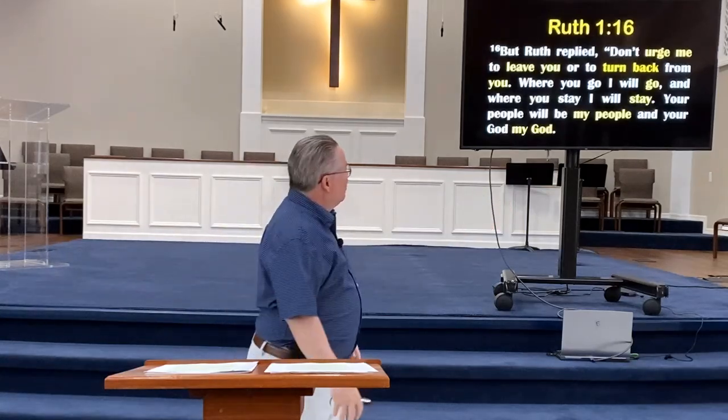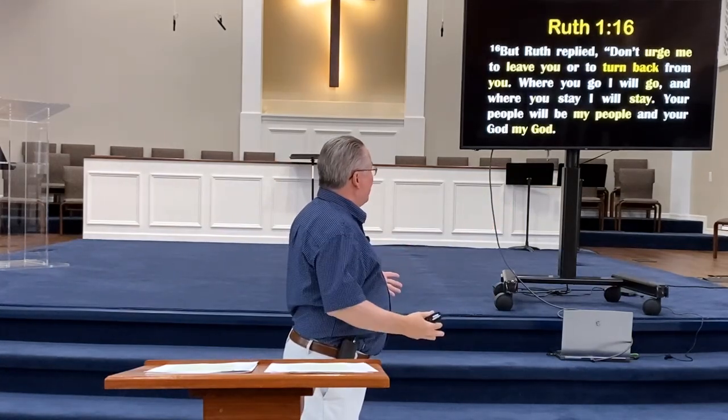And her final decision is going to be in the form of a speech in verses 16 and 17. And it's almost a semi-poetic way of making her commitment. And this is the most famous speech recorded in the book of Ruth. Ruth replies. She's going to speak for the first time. She hasn't said a word that we know of up to this point. Ruth replies, "Don't urge me to leave you or turn back from you." We could better translate that, "Would you please stop urging me to leave you and turn back from you?"